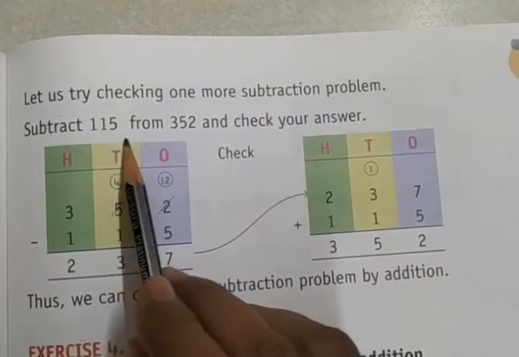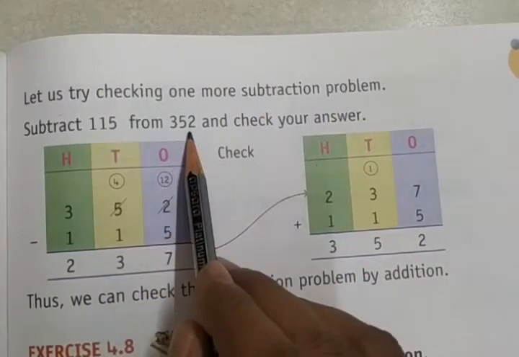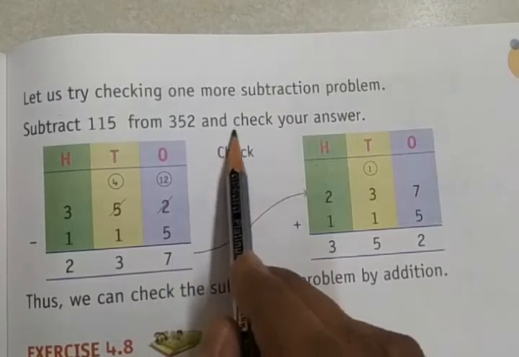Subtract 115 from 352 and check the answer.